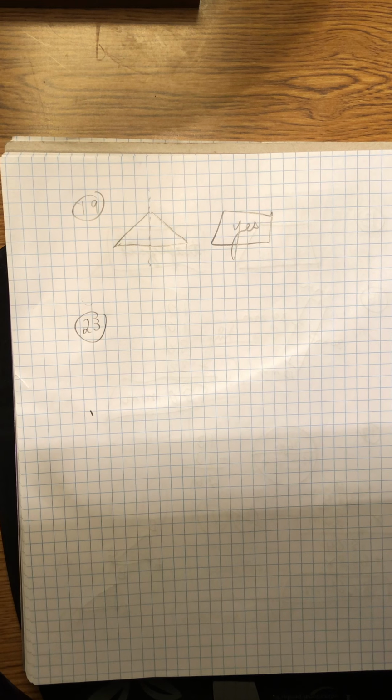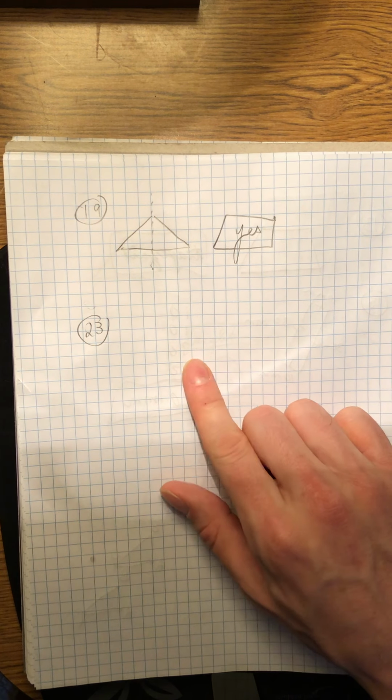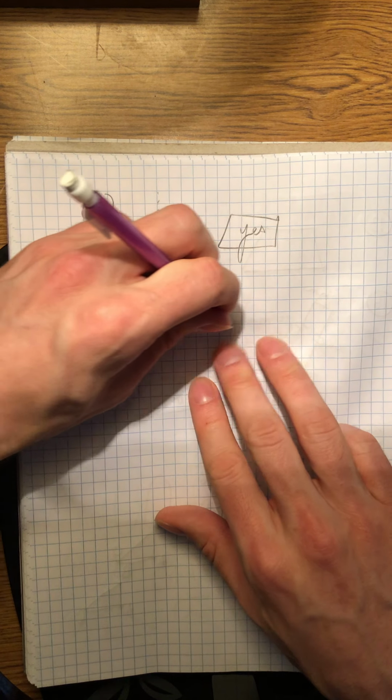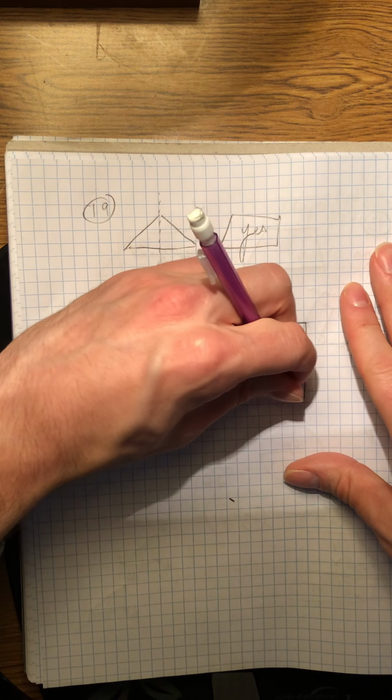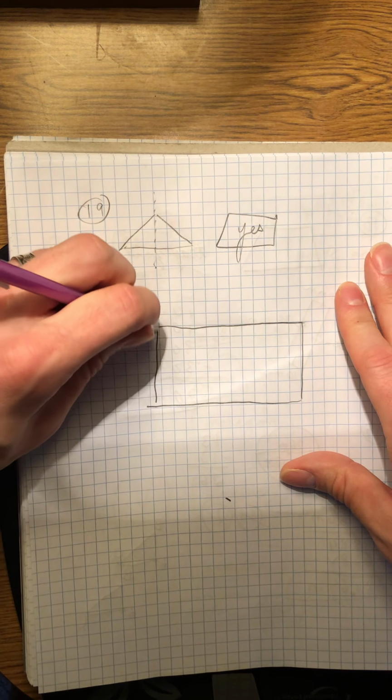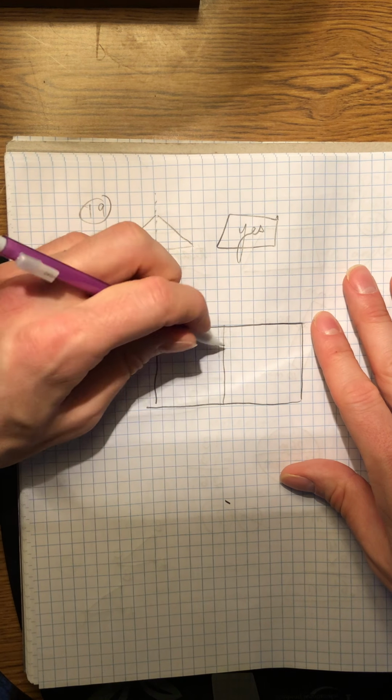A tennis court is 78 feet long and 36 feet wide. Find its perimeter. Okay, draw it. So draw a tennis court. You know what a tennis court looks like, right? If you want to do all the details, feel free.